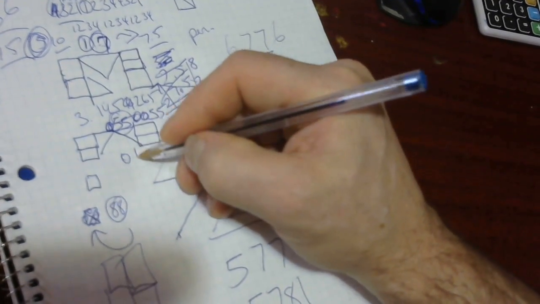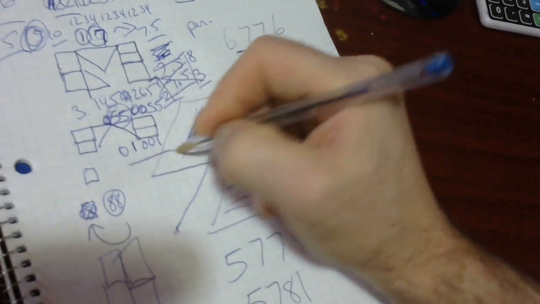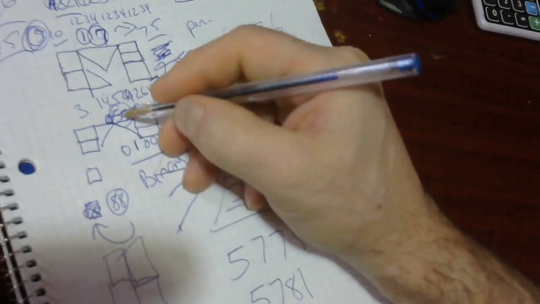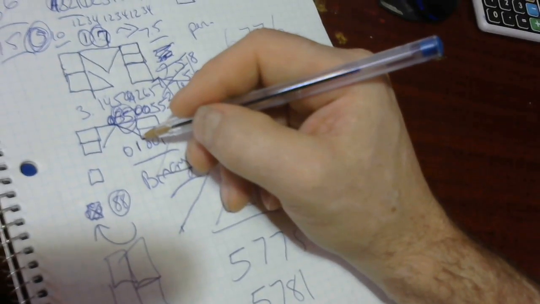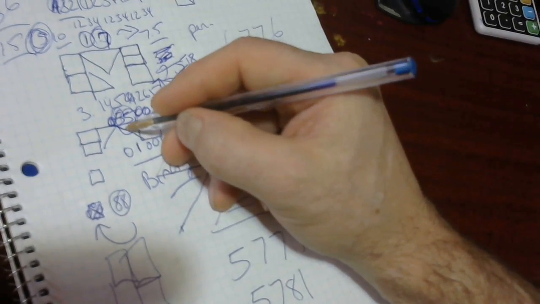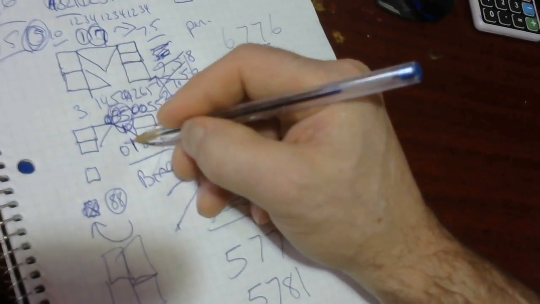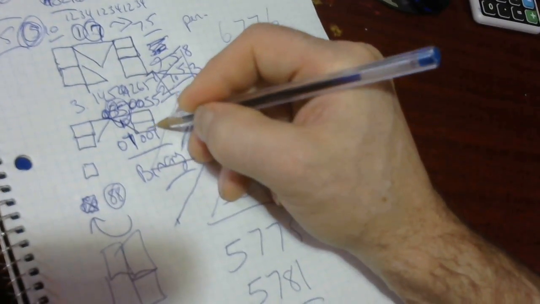We have 01001. So if we're going to go to binary, we can change all this into binary. Where do I get this? I have two 5s. I put them together. I end up with 10. 1 plus 0 is 1. All 1s get converted to 7. We have 07007.